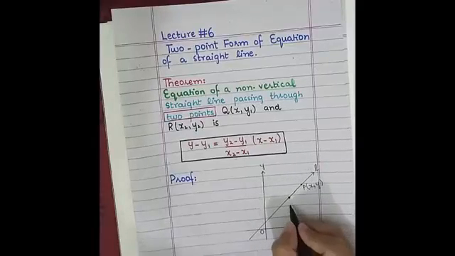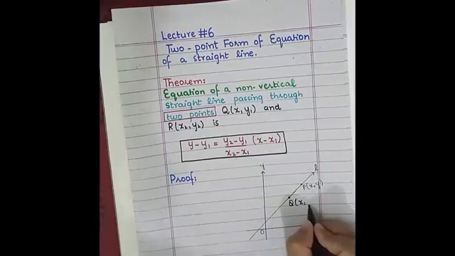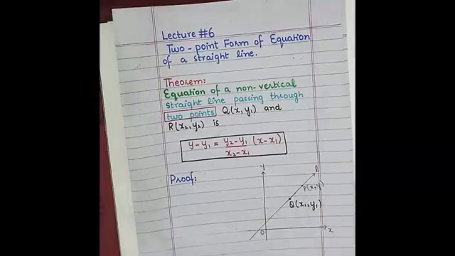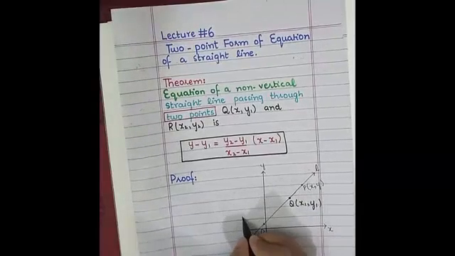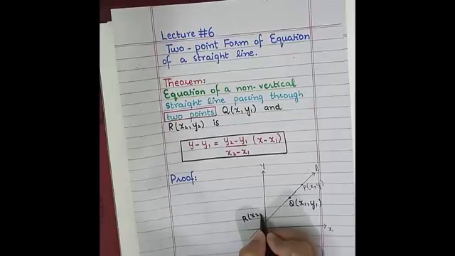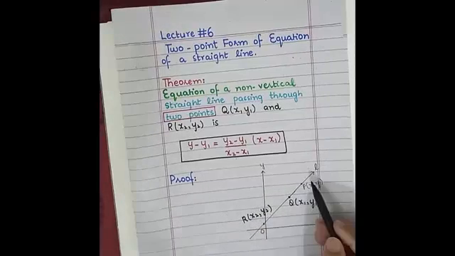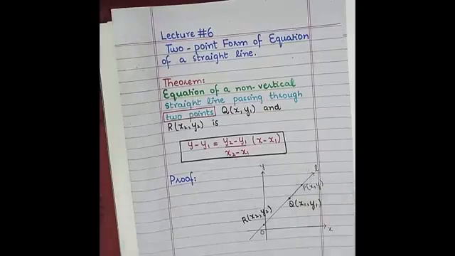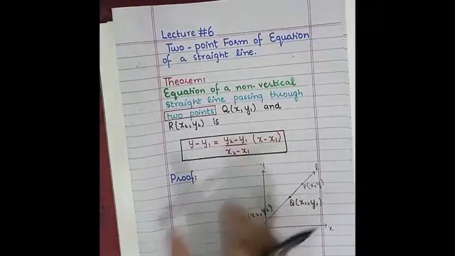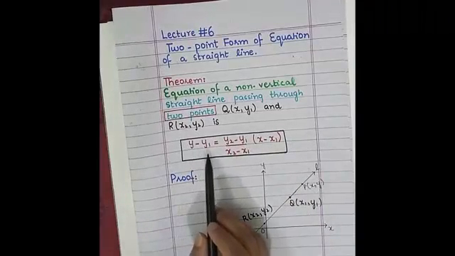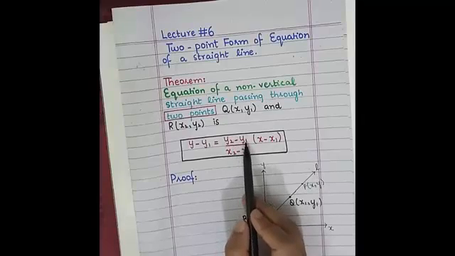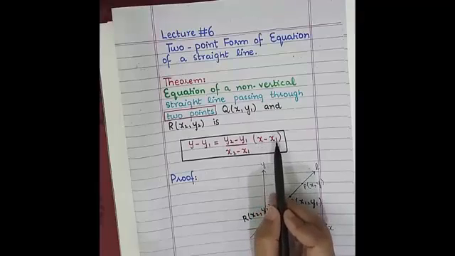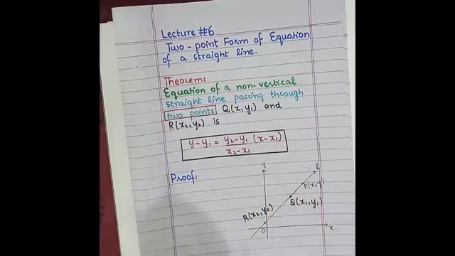Suppose point number 1 is Q and its coordinates are x1, y1, and the second is R whose coordinates are x2 and y2. So these are the 2 points through which a non-vertical straight line is passing. The formula to form an equation is y minus y1 is equal to (y2 minus y1) divided by (x2 minus x1) into (x minus x1). So how can we prove this relation?